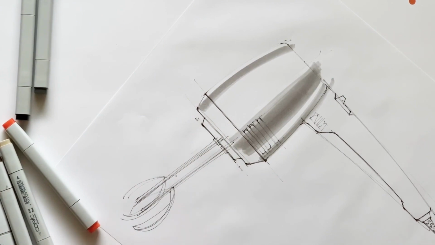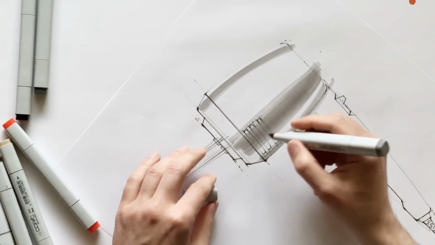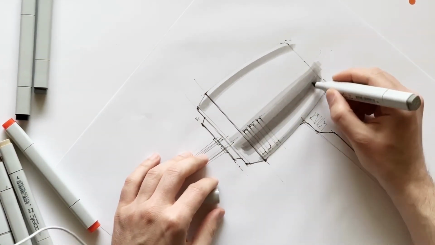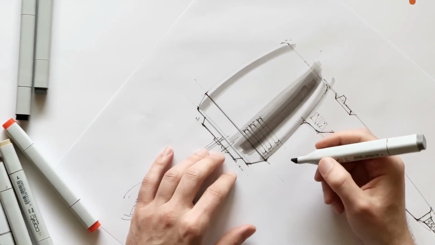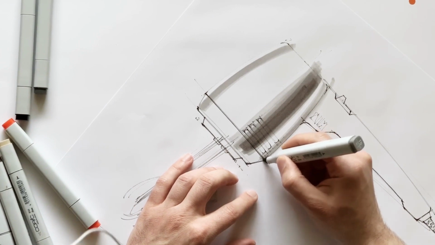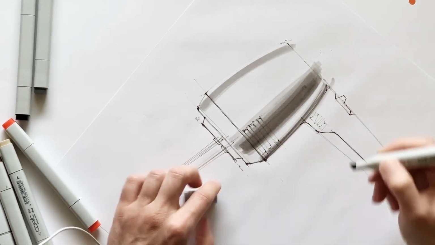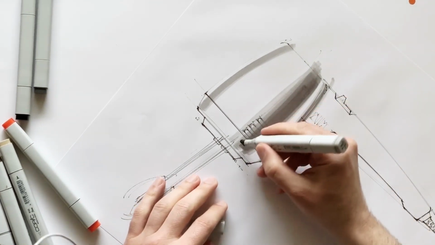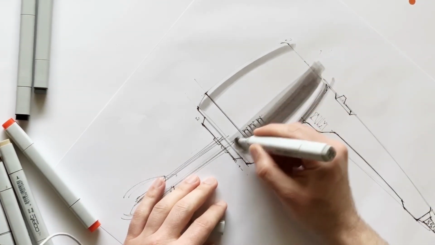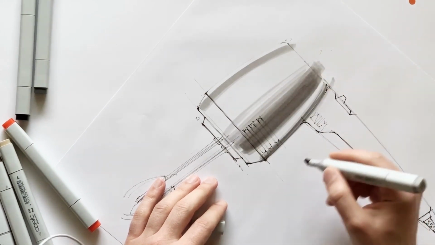Before it dries, I'm going to quickly apply T5 to add more contrast to it. So the center of that is going to be very dark, and maybe I'm going to apply some T5 on this side. And then with my T3, I'm going to blend those colors even further.